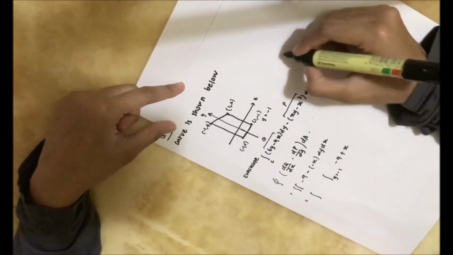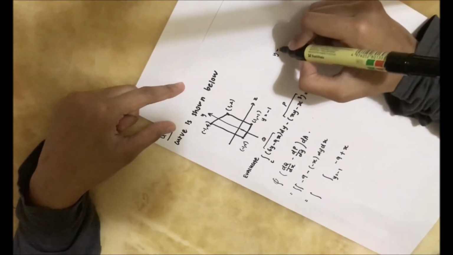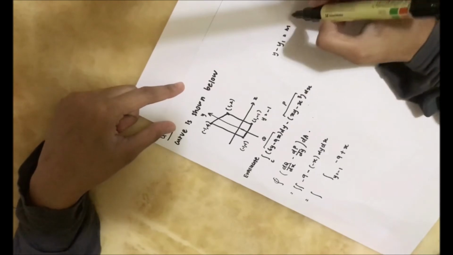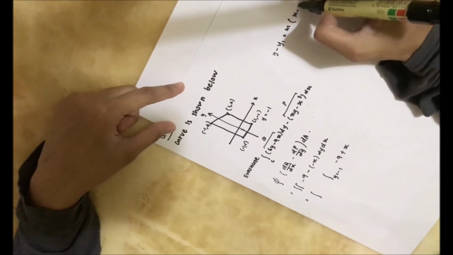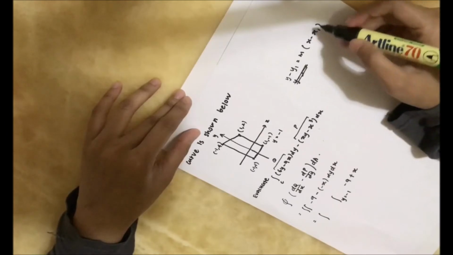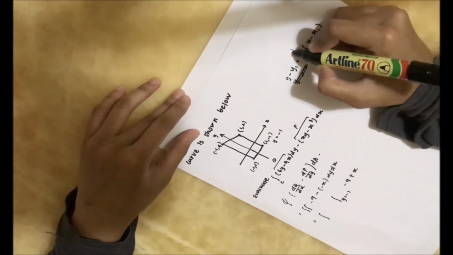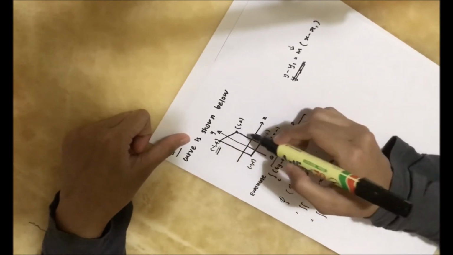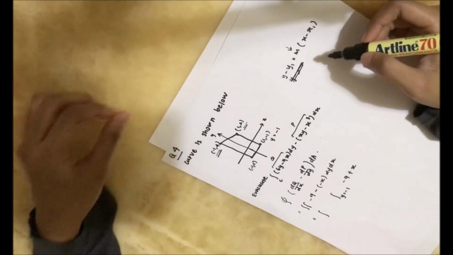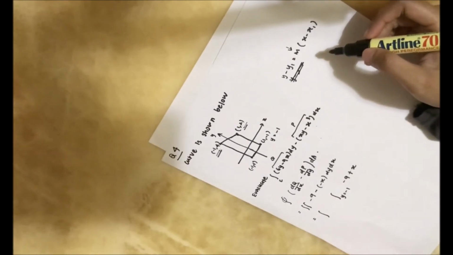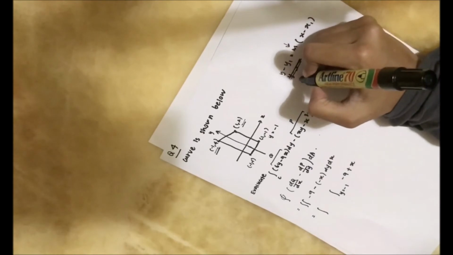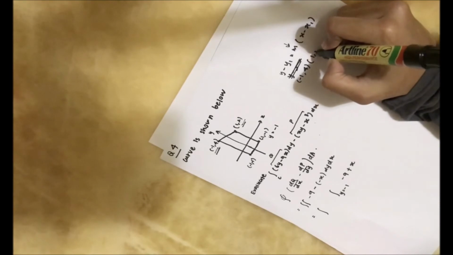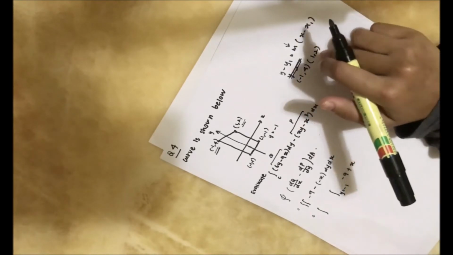We find y using the formula y minus y1 equals m times x minus x1. First we need to find m, using this point and this second point.